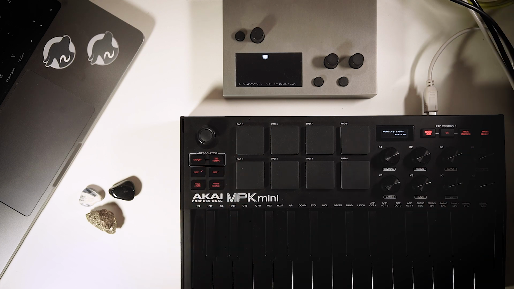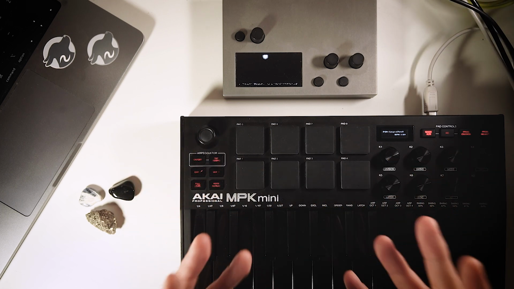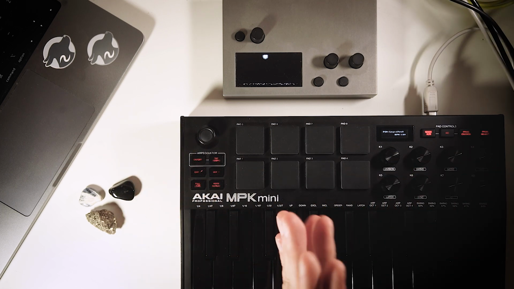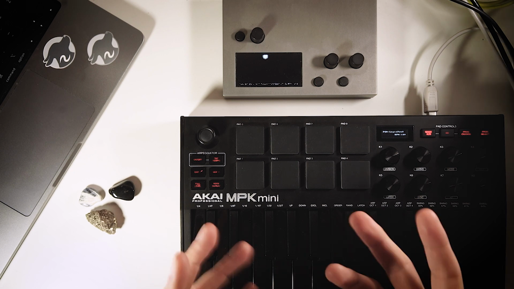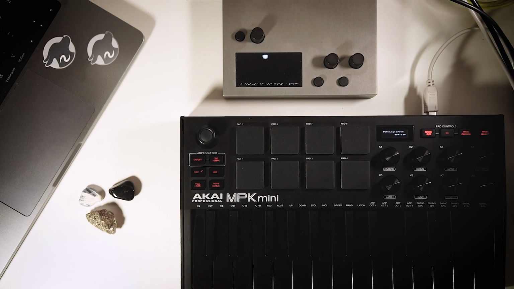So in this episode, I want to present a couple of things. Since showcasing NORNS, it can become a powerful tool also for sequencing different instruments, let's say within your hardware or even within your software. And we're going to use a little device that will make that possible.